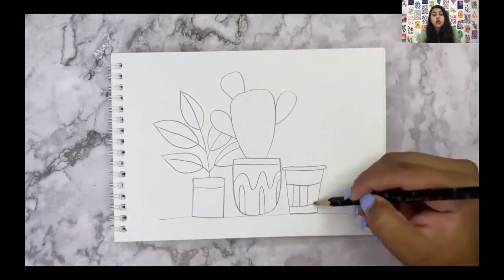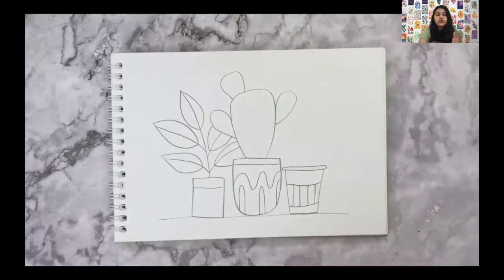Again, like I mentioned, it's optional for you to do the design. If you want to do a good design, go ahead and do so. If you want to leave it blank, that also works. Maybe you can do multiple colors later when we paint the pot out. So do whatever you like best.